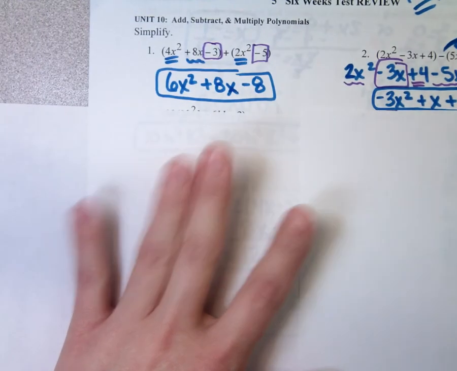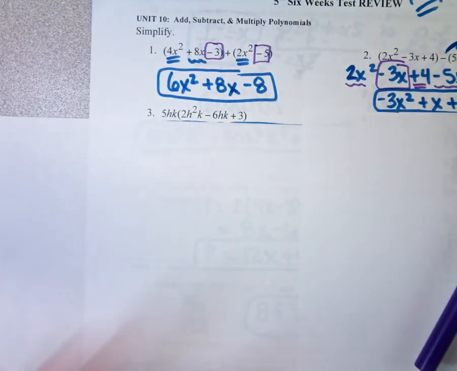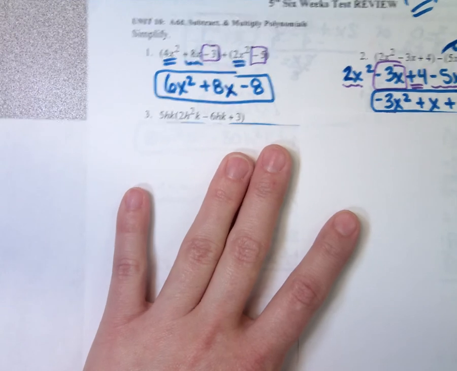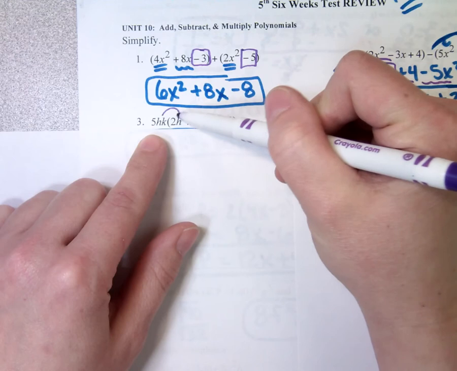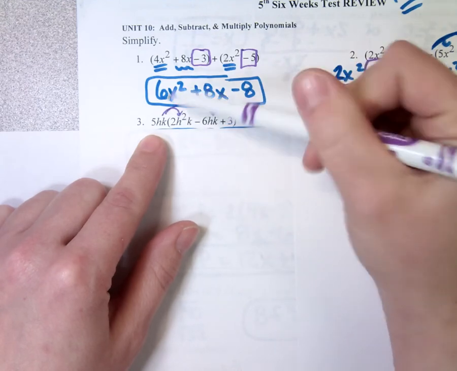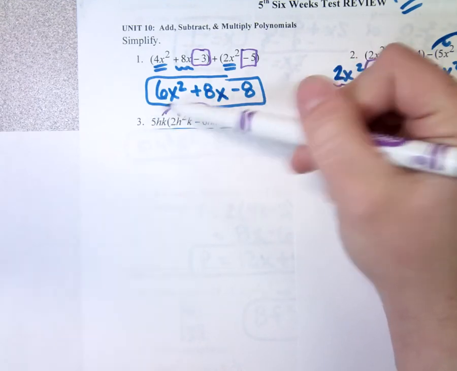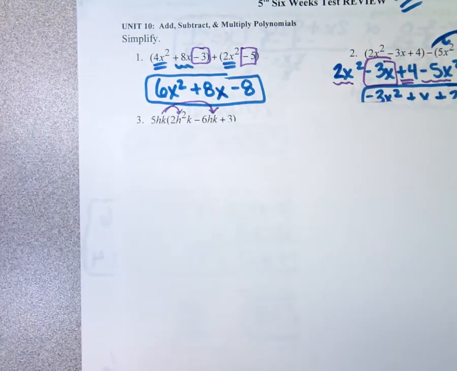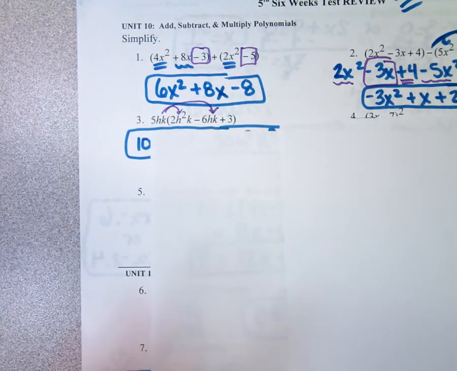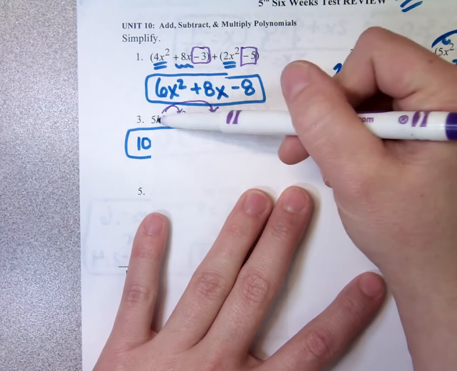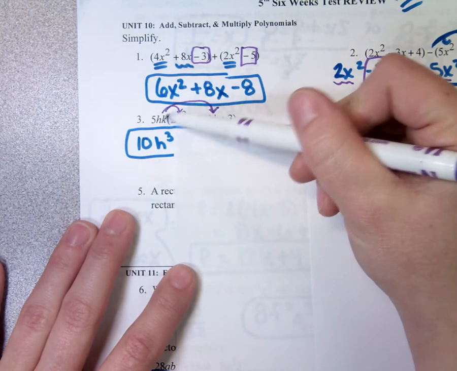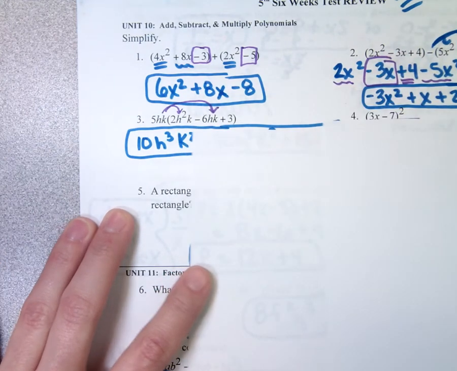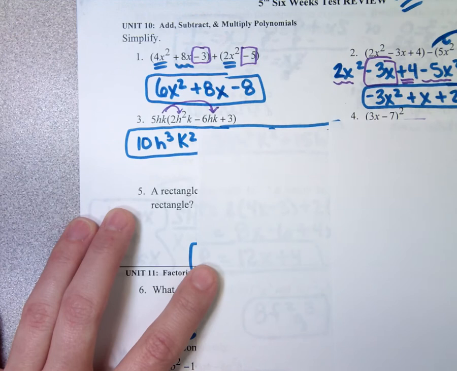Okay, number 3. First thing I check for is if my parentheses are smushed. And this isn't quite like number 1 and 2, so that doesn't quite apply. So I need to distribute this 5hk with both things in the second set of parentheses. So first I multiply the 5 and the 2, which makes a 10. And then I'm going to multiply the h with the h squared, which will make h to the third because I'm adding exponents. Then I multiply the k and the k, which makes k squared because I'm adding exponents.